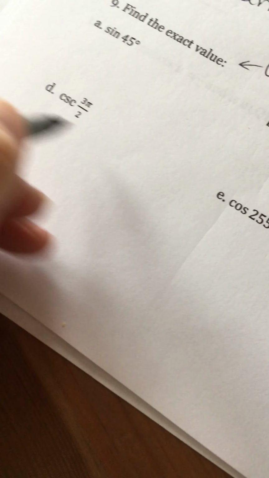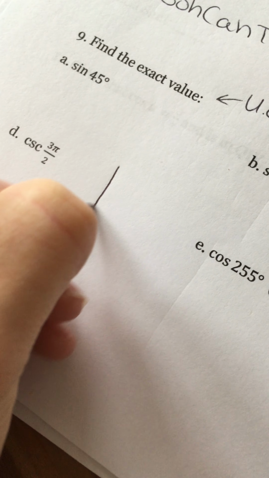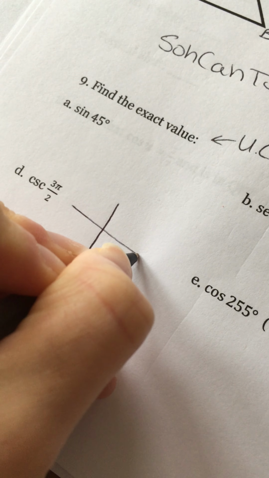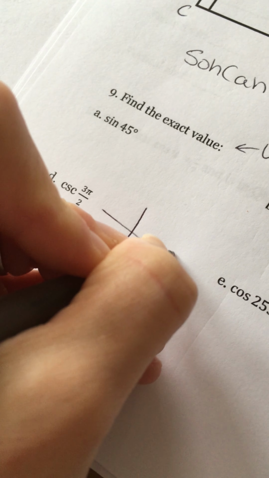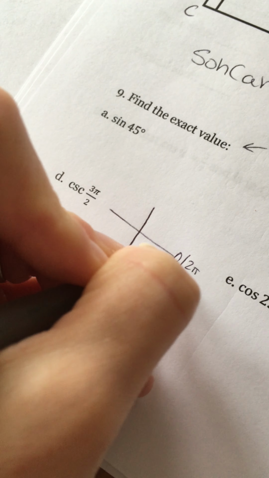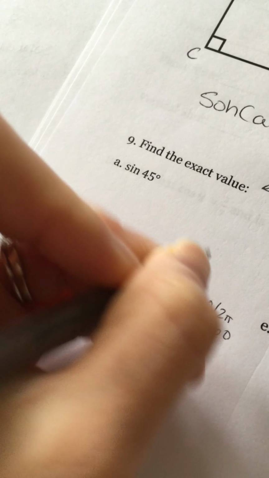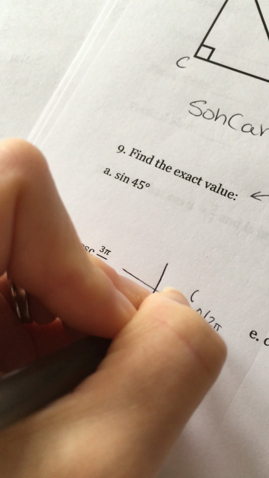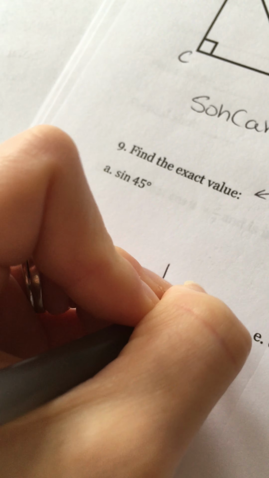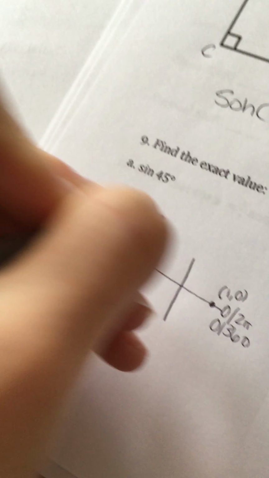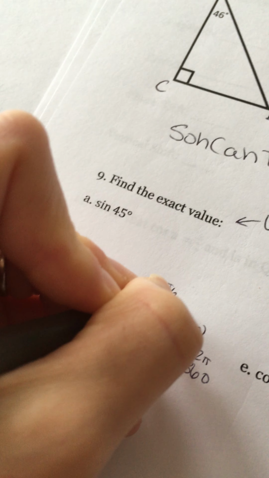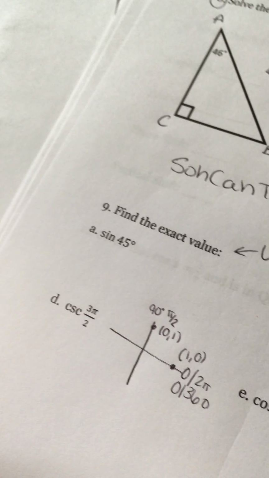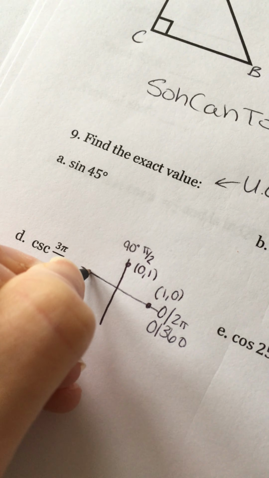And then the other part, so I'll talk about this 3 pi over 2 thing. Okay. Remember, on your unit circle, we have these quadrant angles, 0, 2 pi, or 0, 360. All right, this point is the point 1, 0. It's on the x-axis. Okay, this is 90 degrees, or pi over 2, and this is the point 0, 1, right on the positive y-axis.